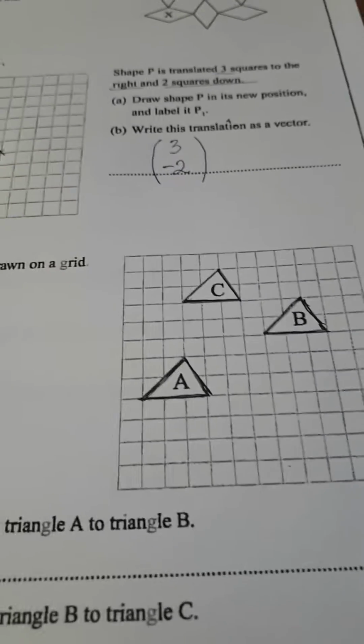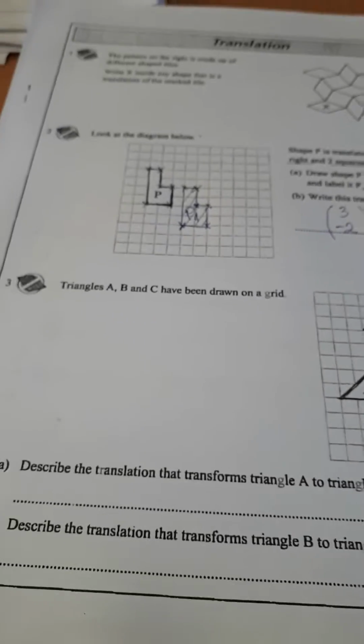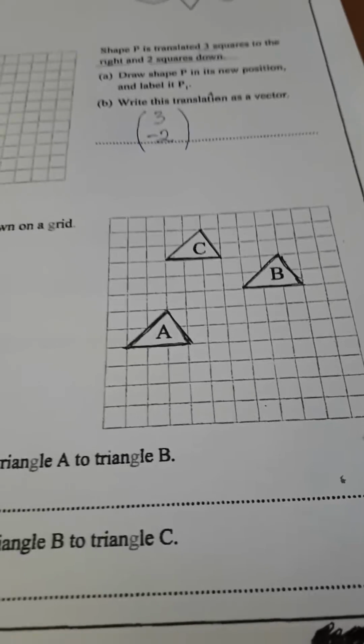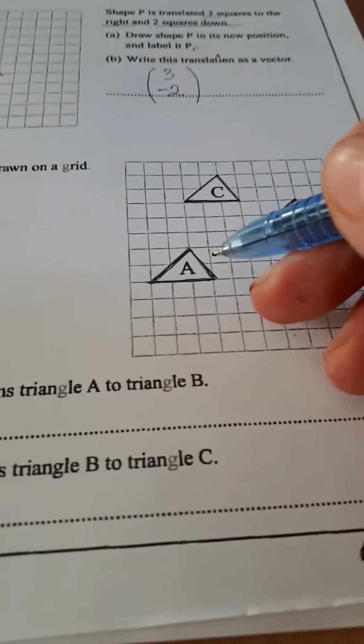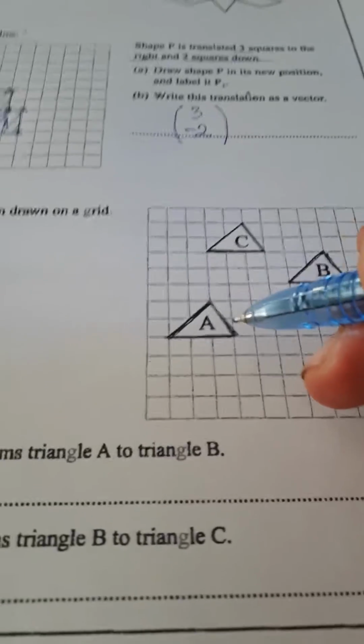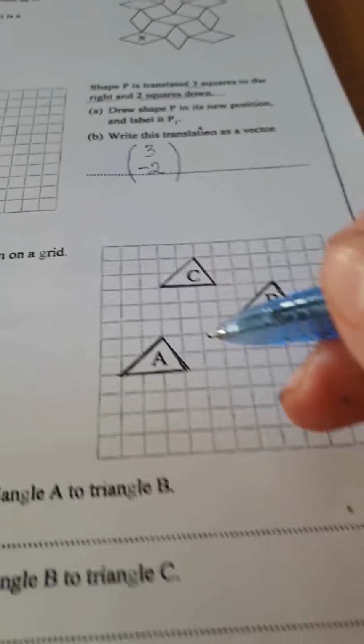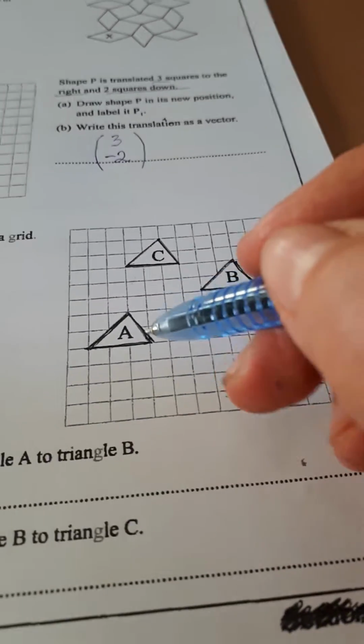Another question on the same sheet, and this is more like an exam type question, and the students could be asked, for example, to describe the translation that transforms triangle A to triangle B. So we need to decide what vector of translation has happened here.